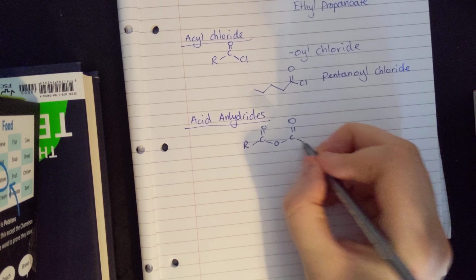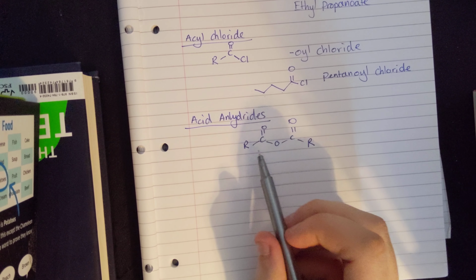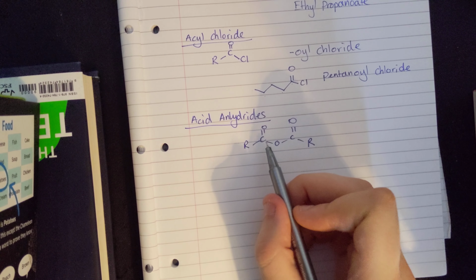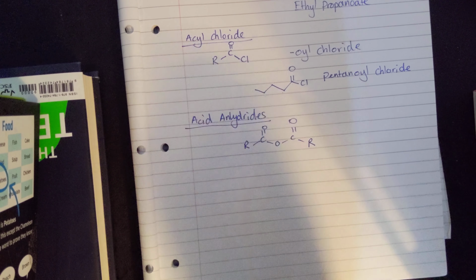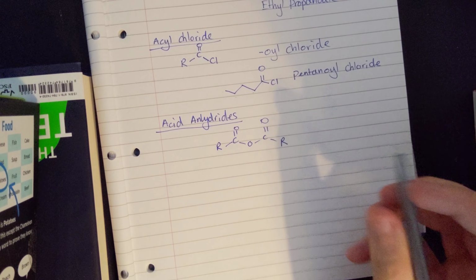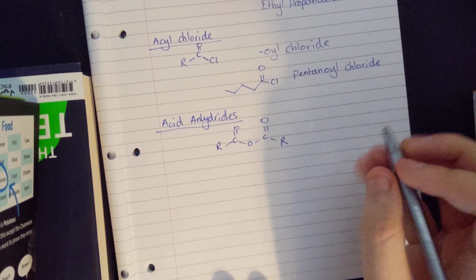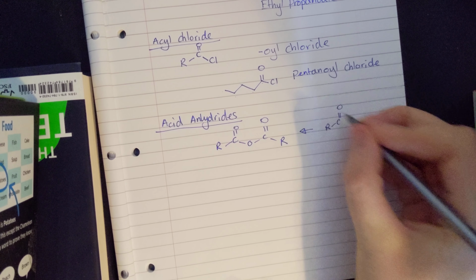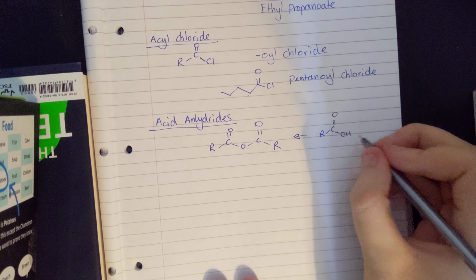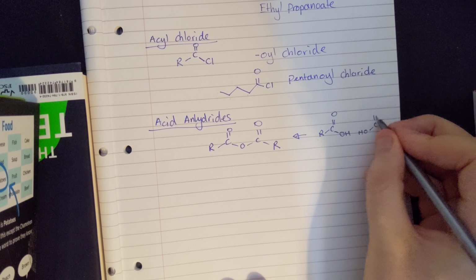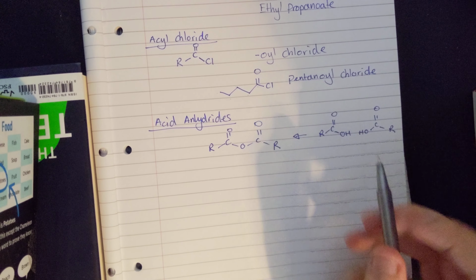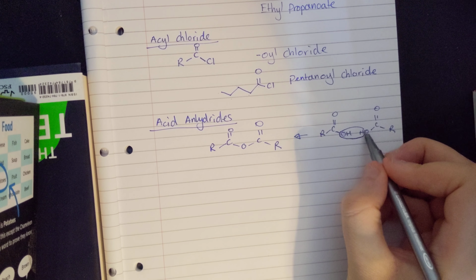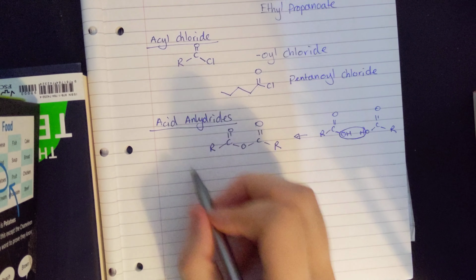of this. So we've got two carbon chains, they'd be different from each other, could be the same. Two carbonyls linked by a single oxygen in the middle. Now the reason why it's called an acid anhydride is that you can think of these having been formed from two carboxylic acids that have undergone a dehydration reaction. So if we remove water from this and then link them together, we get the acid anhydride.